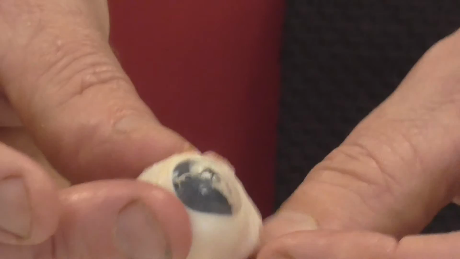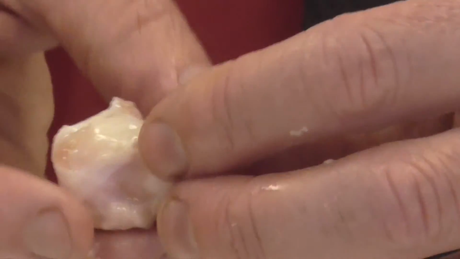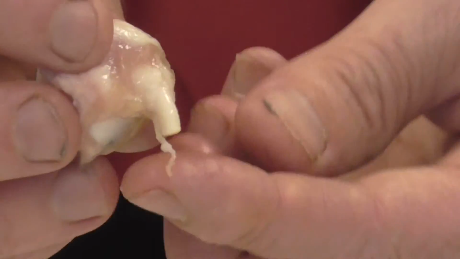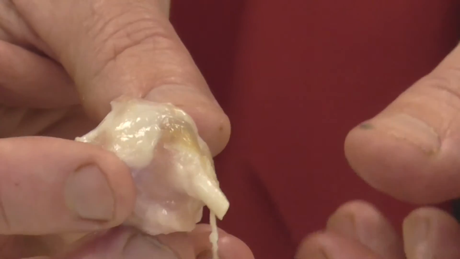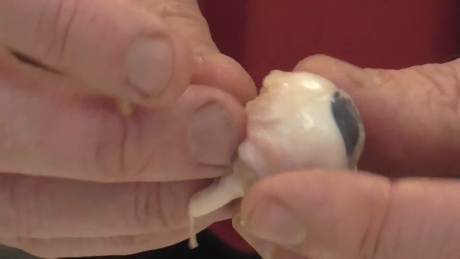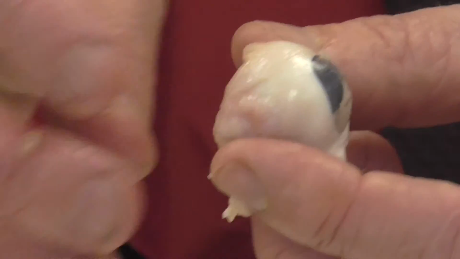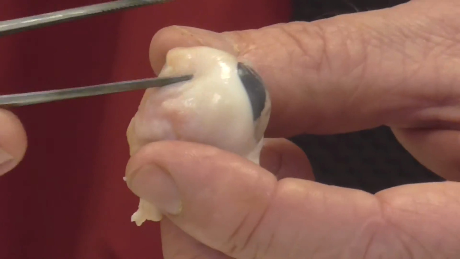So here we have the eye. I've removed most of the muscle. We can now see a cord coming out the back of the eye. This is the optic nerve and carries all the impulses to the brain. You can also see what's called the sclerotic layer, which is very tough and gives the eye much of its strength.